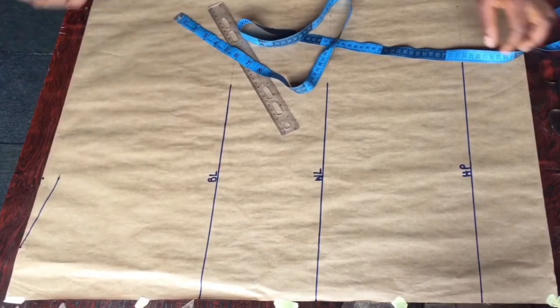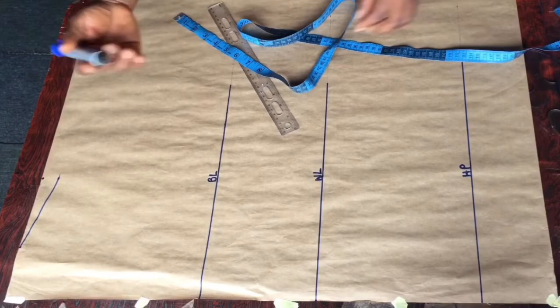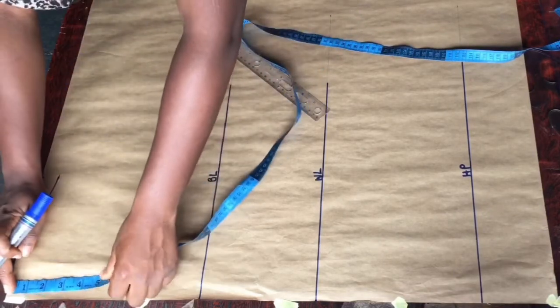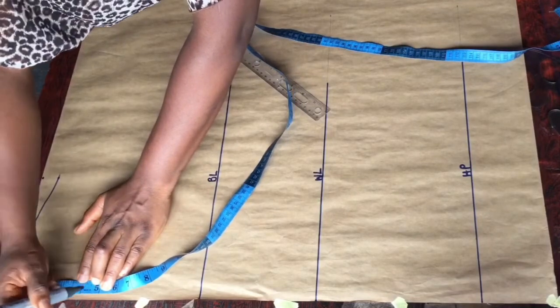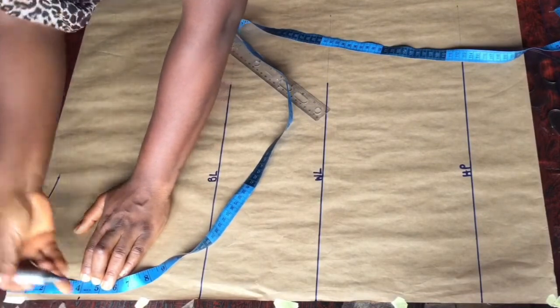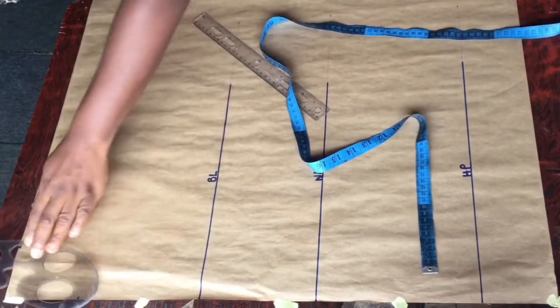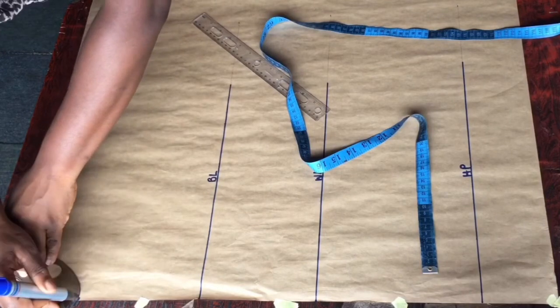So the next thing I'm going to do is to mark out the depth of my neck. You can as well use 4 inches, 5 inches, 6 inches, 7 inches, even 10 inches, depending on how you want your bust to be showing. But I'll be using 4 inches in this tutorial, like so. So I am going to use my curve ruler to mark out my neck. In case you don't have a curve ruler, you can as well use your freehand sketch to connect the lines.